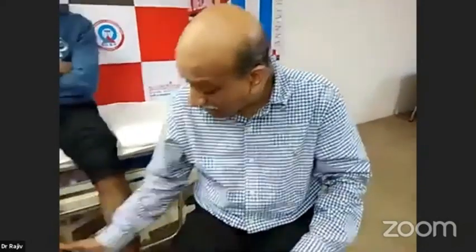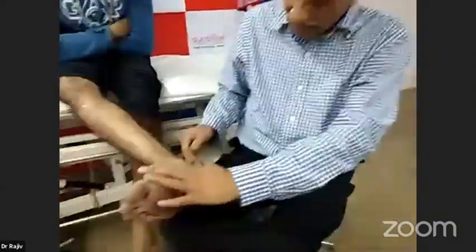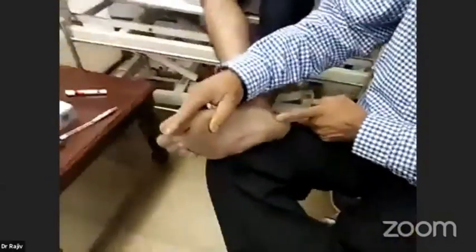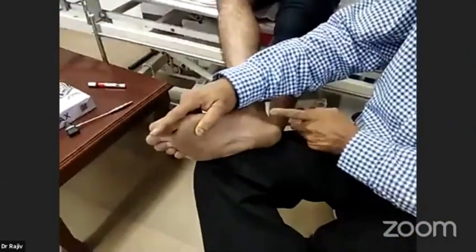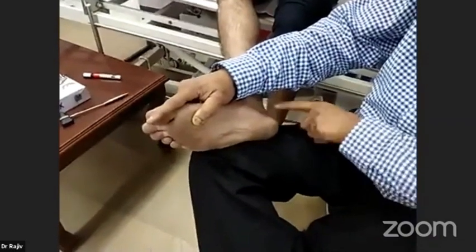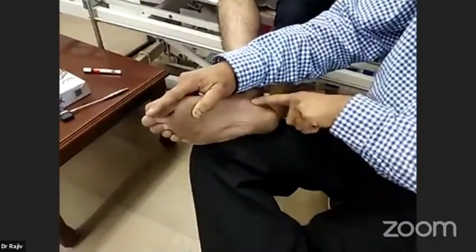Majority of us do not inject for plantar fasciitis. But suppose you want to inject for plantar fasciitis, your injection has to go dorsal to the fat pad, dorsal to the spur, and anterior to the calcaneus.